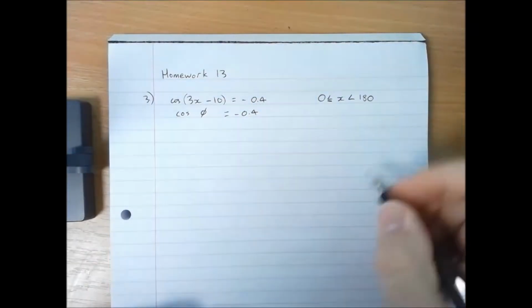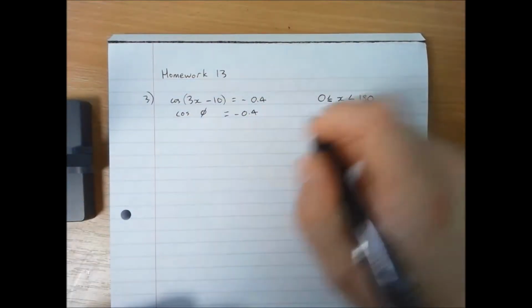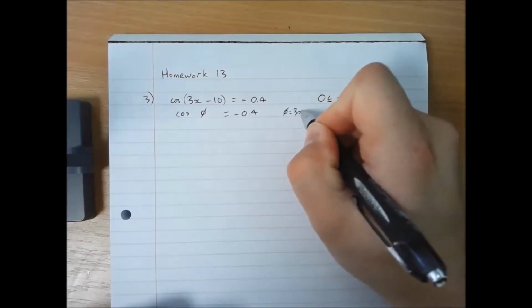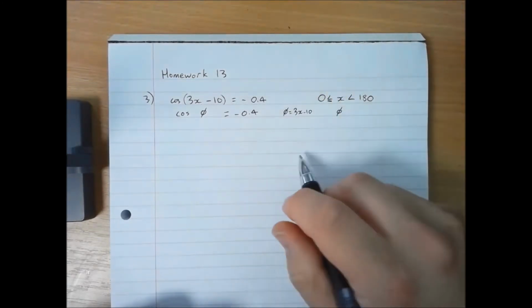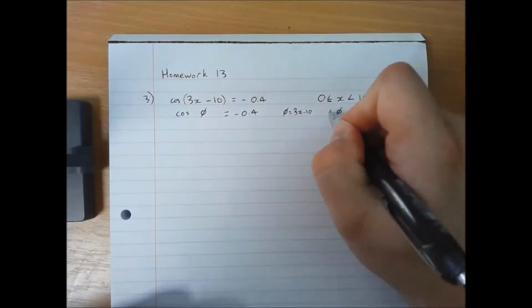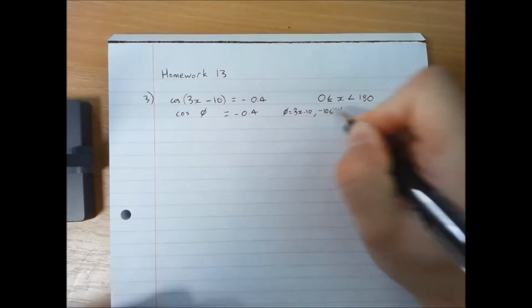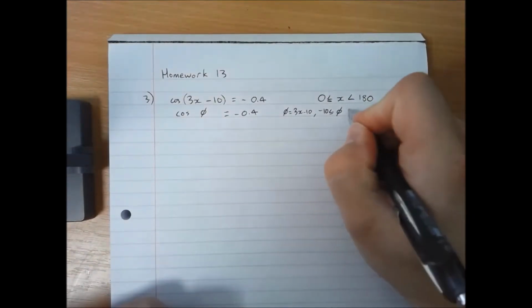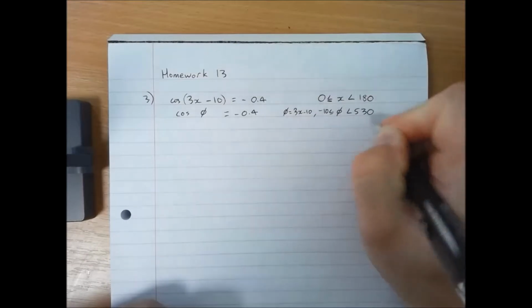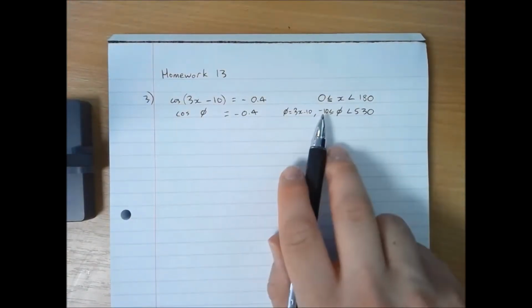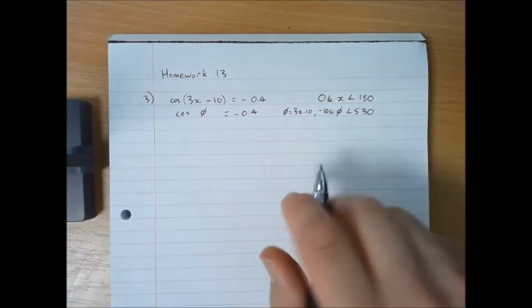And when I do that, I'll then change the limits that I used for the question. I'm using the substitution that phi is equal to 3x minus 10. And so if I plug that into my limits, 3 times 0 is still 0, take away 10 is minus 10. And 3 times 180 is 540, take away 10 is 530. And so I'm going to solve the equation cos phi equals minus 0.4 between minus 10 and 530.